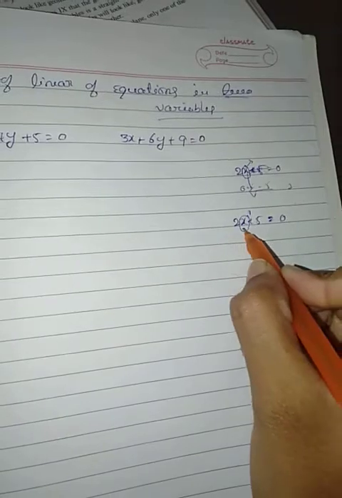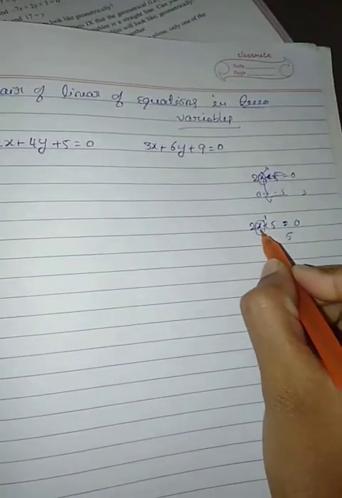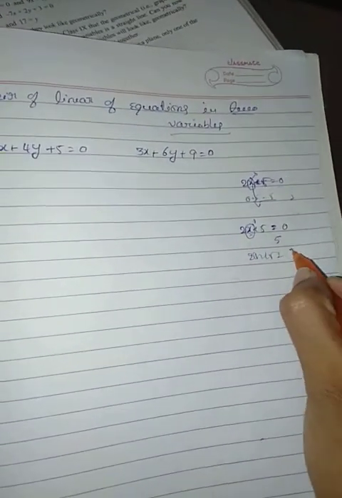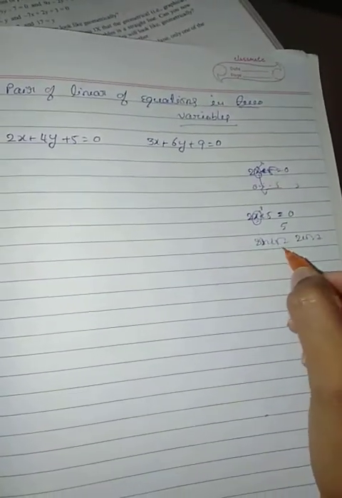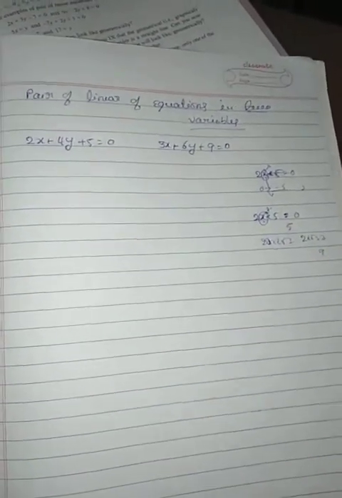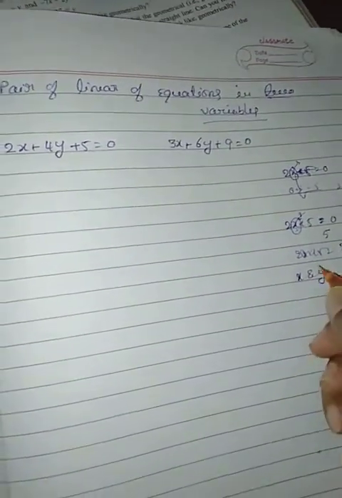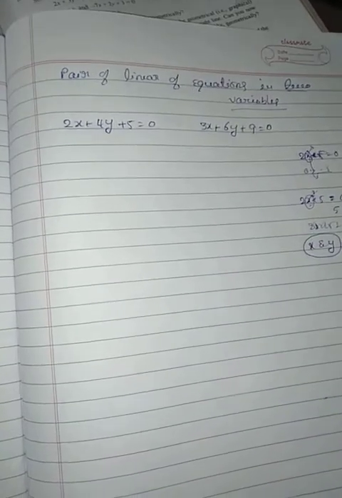For example, if you put x is equal to 0, we will get the value 5. If you put x is equal to 1, we get 2 into 1 plus 5. So 2 into 1 is 2, plus 5, we get 7. If you put x is equal to 2, then we will get 9. So the x values continuously change. That's why it is called a variable. Two variables means we have to consider two variables, one is x, another one is y. These variables will form the two equations.